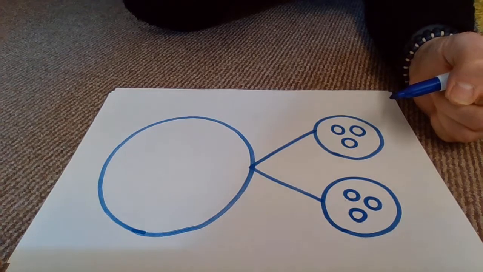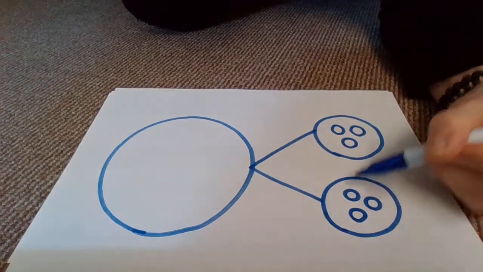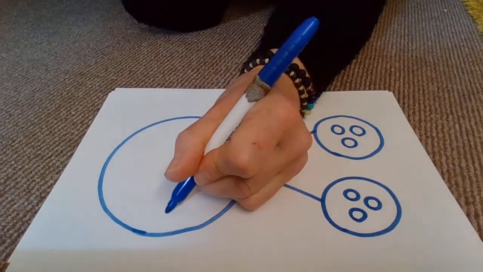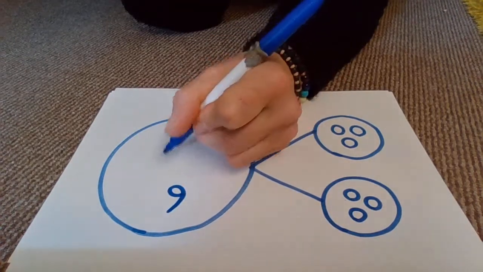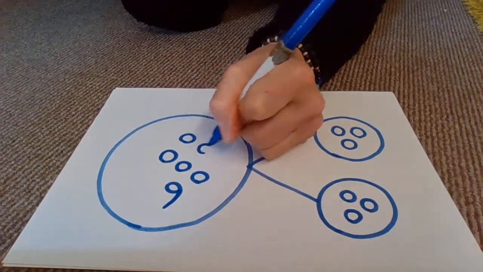Double 3 is, let's count them, see how many altogether. 1, 2, 3, 4, 5, 6. So you could put 6 in there, the number, or you could draw 6.